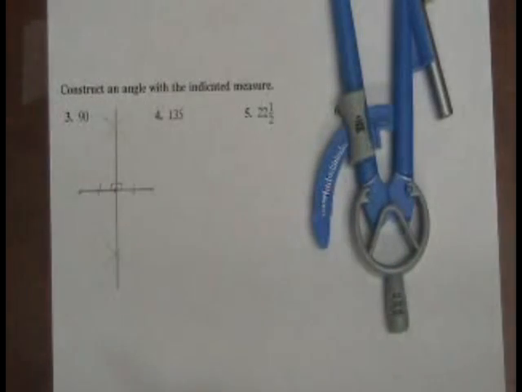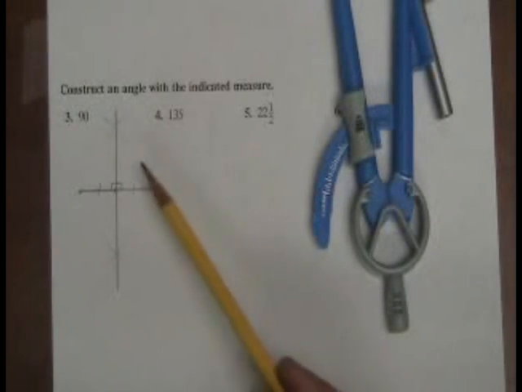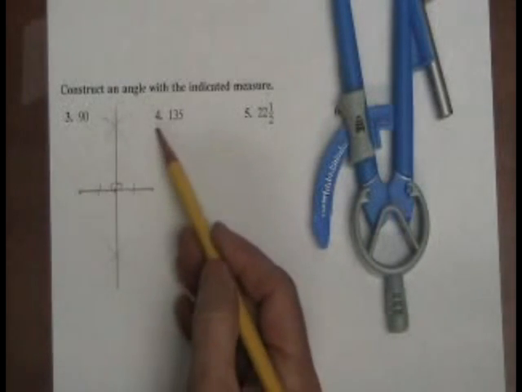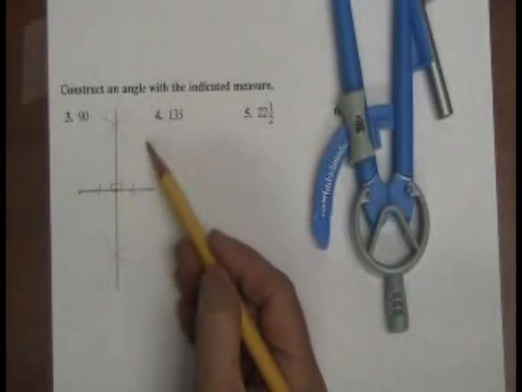That's our 90-degree angle. I wonder if we could construct a 135-degree angle. Let's see, 135-degree angle. How would we do that? Well, what if we took this 90-degree angle we have and bisected it?